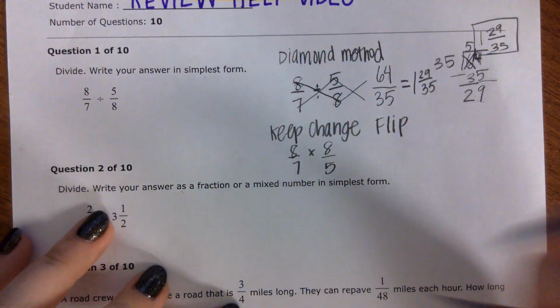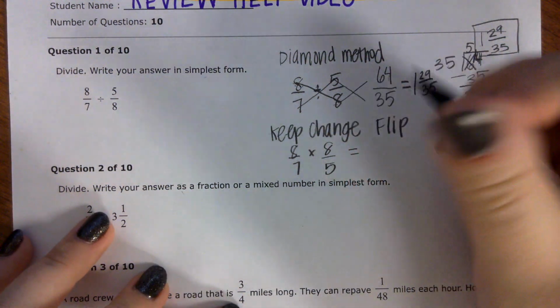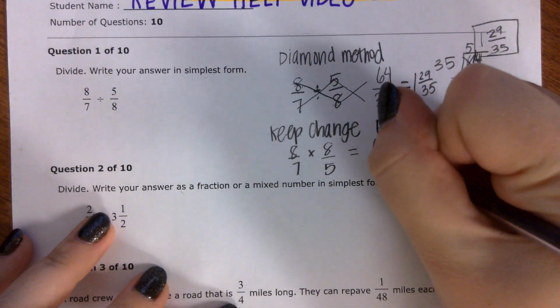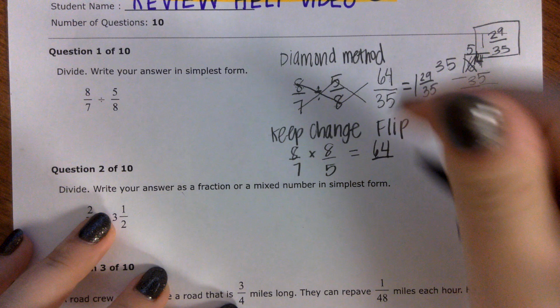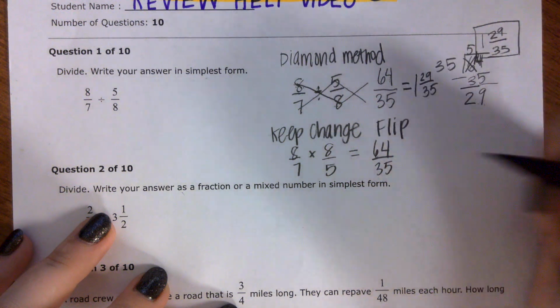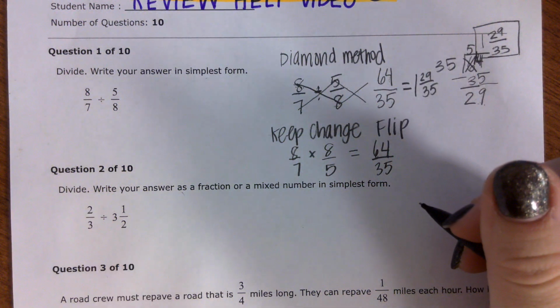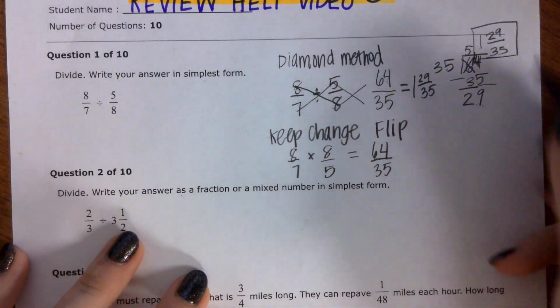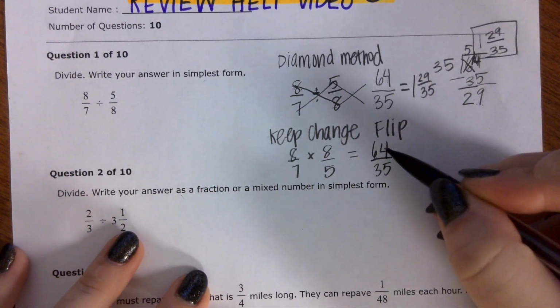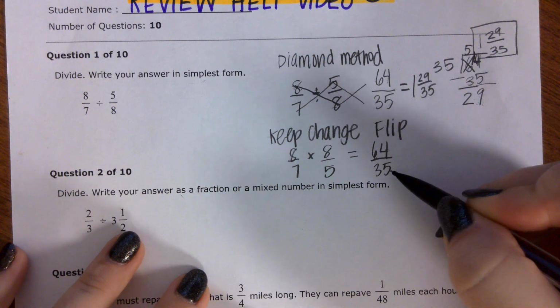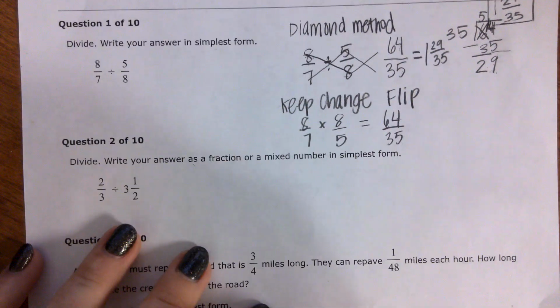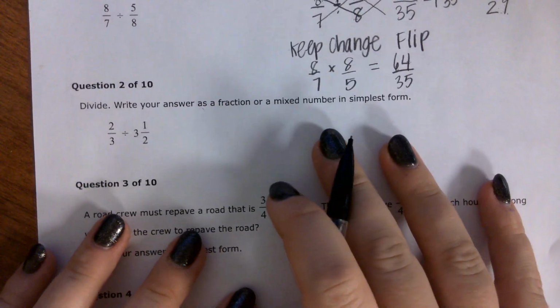Then we can multiply straight across, so we do 8 times 8, which is 64, and 7 times 5, which is 35. Again, I'm not going to show you that division problem again, but if there's a bigger number on top, you would have to divide to get a mixed number. All right, let's move on to number 2.